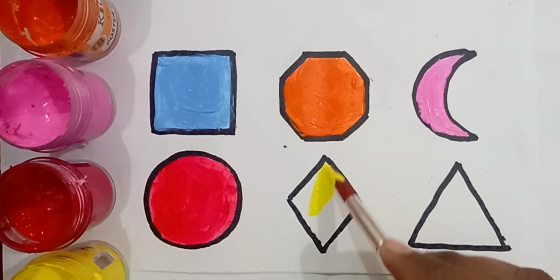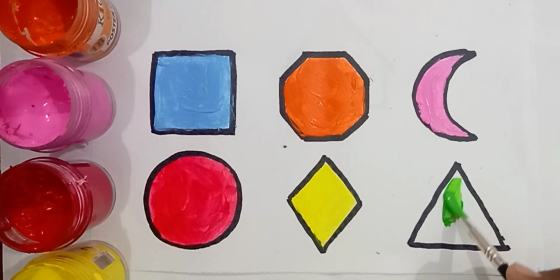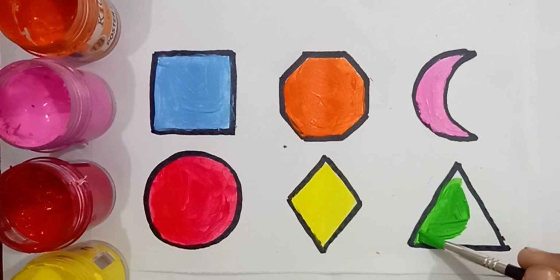Yellow color. Diamond. Yellow color. Diamond. Green color. Triangle. Green color. Triangle.